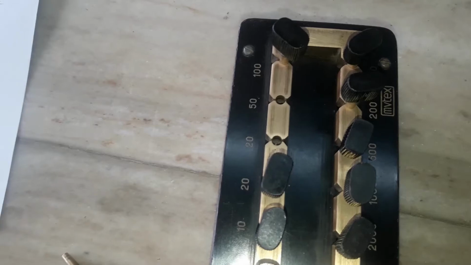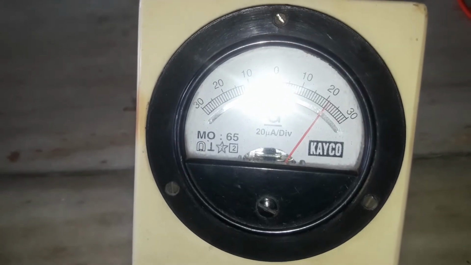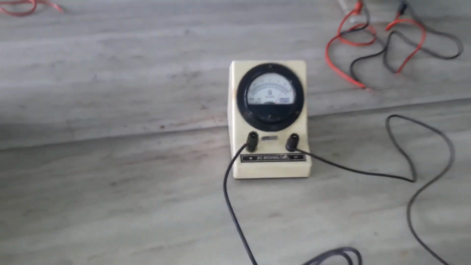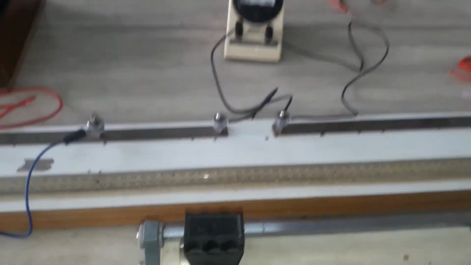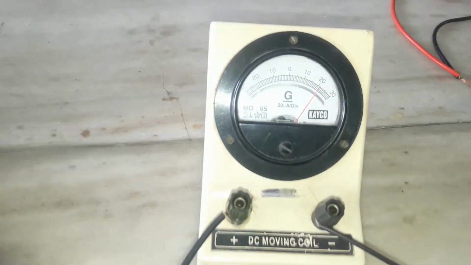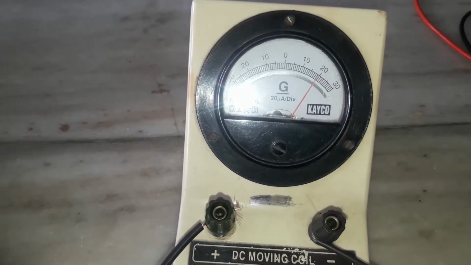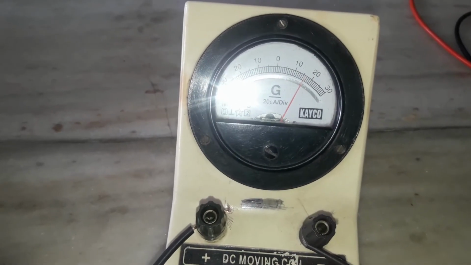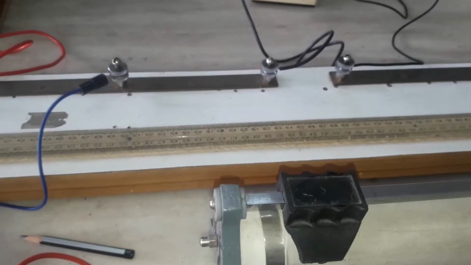Fine. Whenever you are removing any value from the resistance box, remember the pointer gets deflected from 15. So first of all, with the help of the rheostat, adjust the pointer on 15. Let's do the adjustment. We'll bring the pointer on 15, half of the full scale. We did the adjustment for the rheostat.